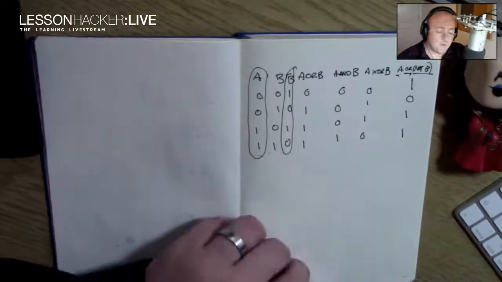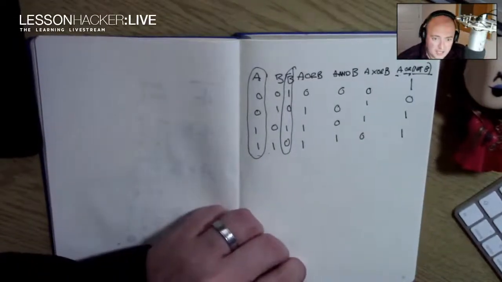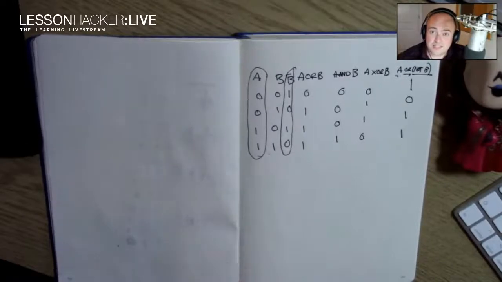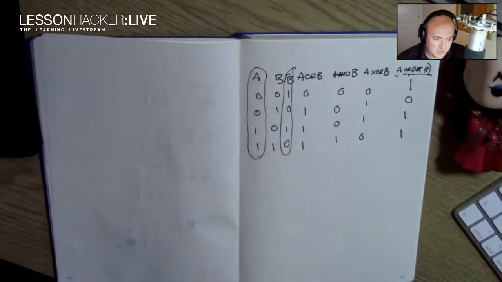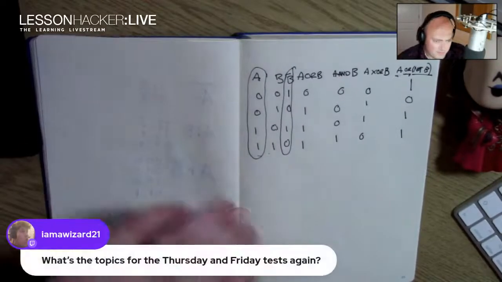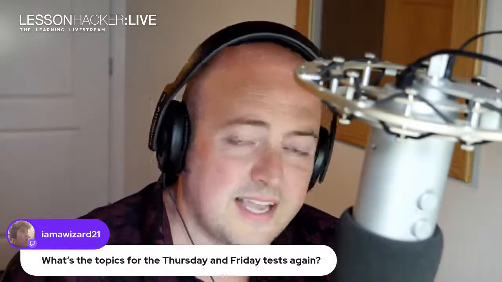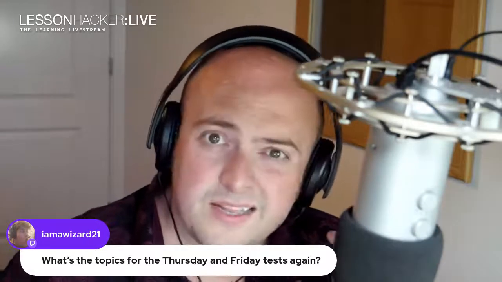So what I'd like to show you next is going on to the basics of normalization. Now, let me pop that up here because that's quite important. So topics for Thursday's test are going to be all the mathsy stuff. So you're doing your logic gates, you're doing your boolean normalization. Then we're doing hexadecimal, binary, and addition. And then you're doing a floating point normalization.